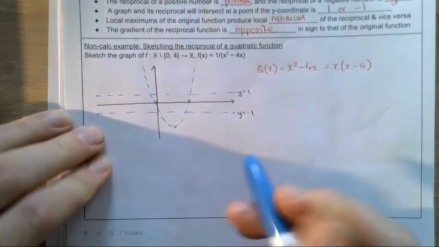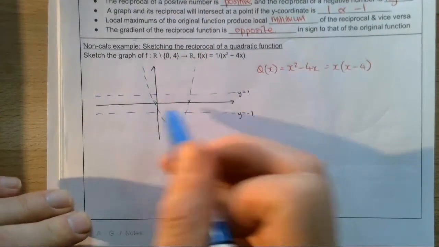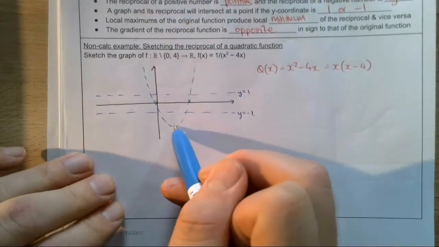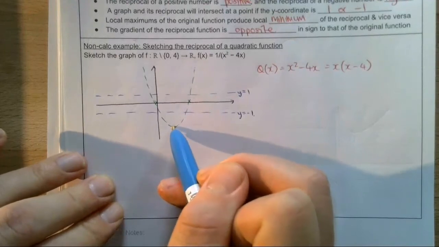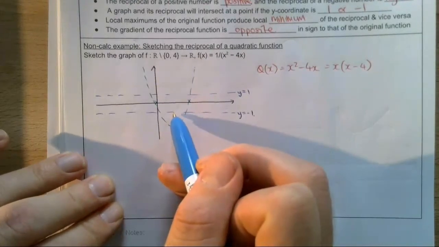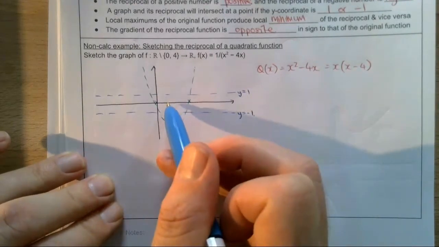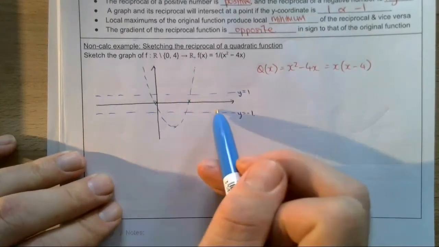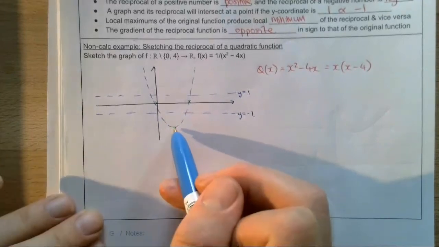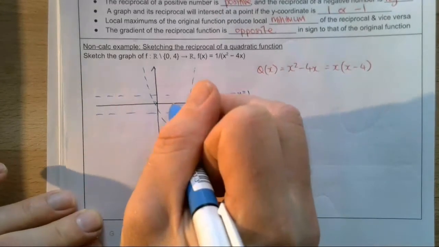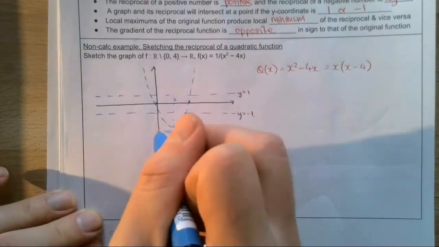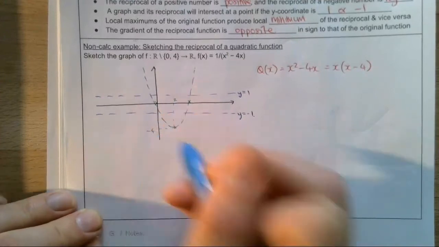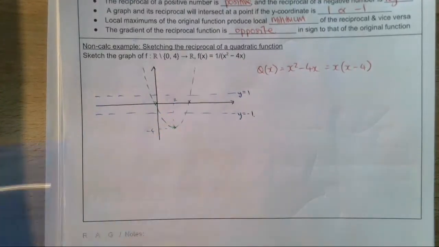Just notice, whilst this isn't complicated, it's important to get this to work out that this minimum is below the line y equals minus 1 rather than above it. That's critical to the shape. If this is above the line y equals minus 1, we get a very different shape. So we do need to work out this y coordinate here. This is 2 squared minus 8, which is minus 4. And then once we've got this, we can just do this funhouse mirror idea.